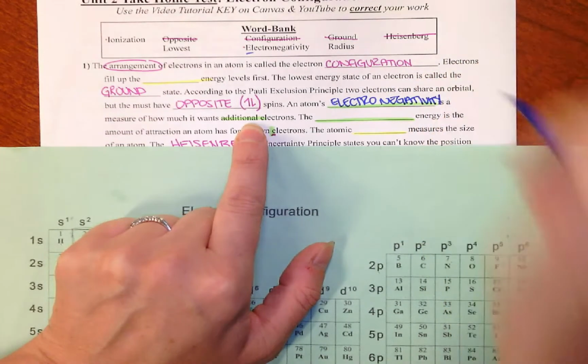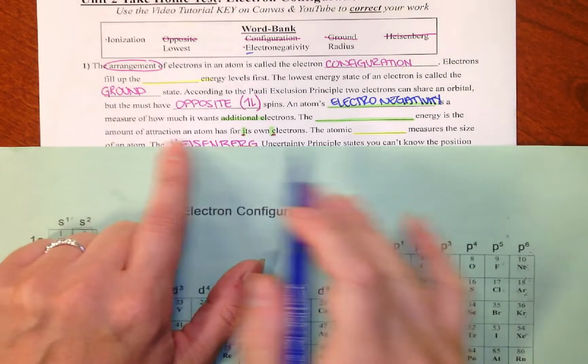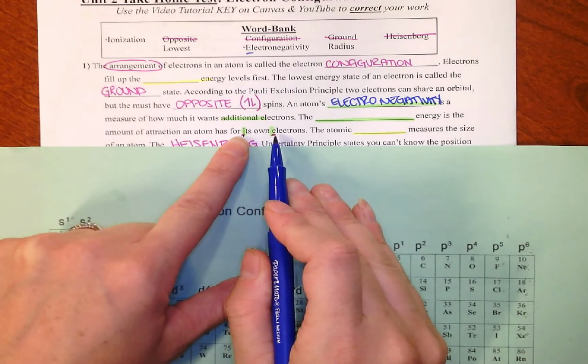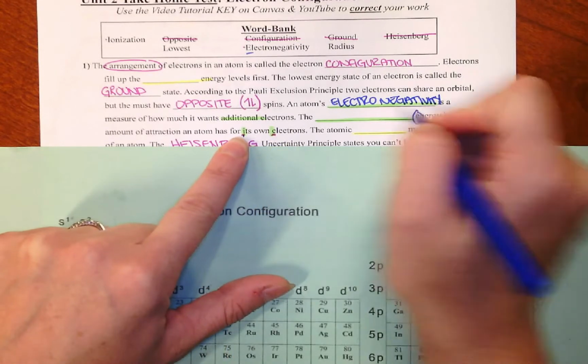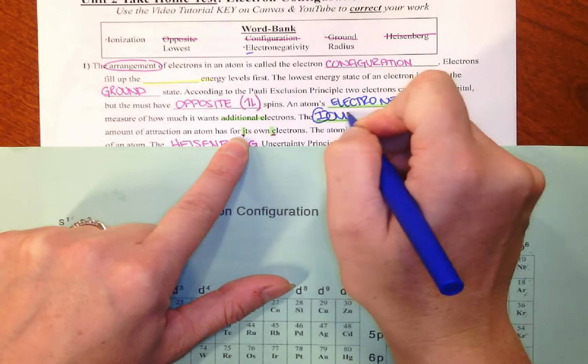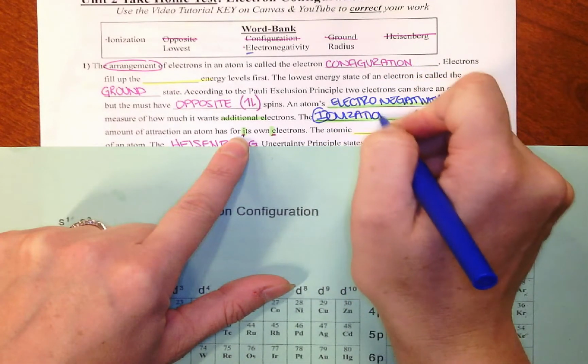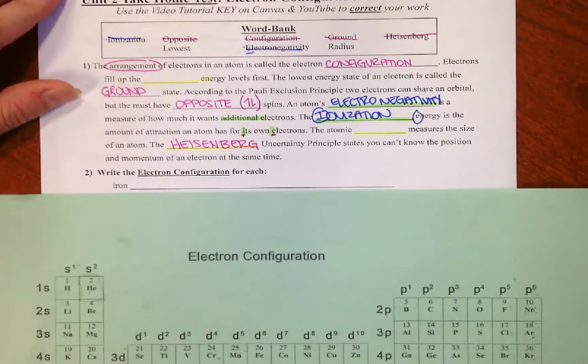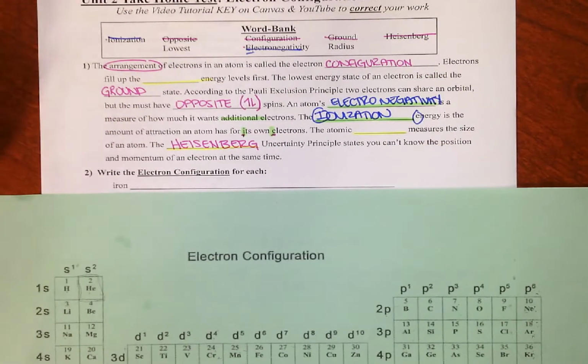Oh, almost fit in there. Okay. An amount of attraction it has for its electrons, the ones it already has, i.e., is ionization energy, I.E. Okay. So that gets us to there. Find those other ones on your own.